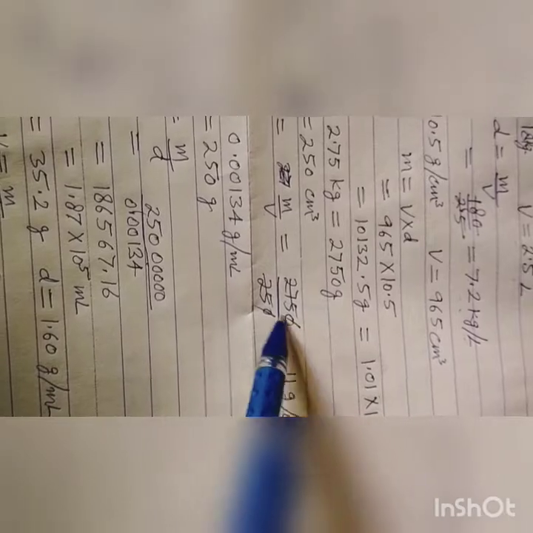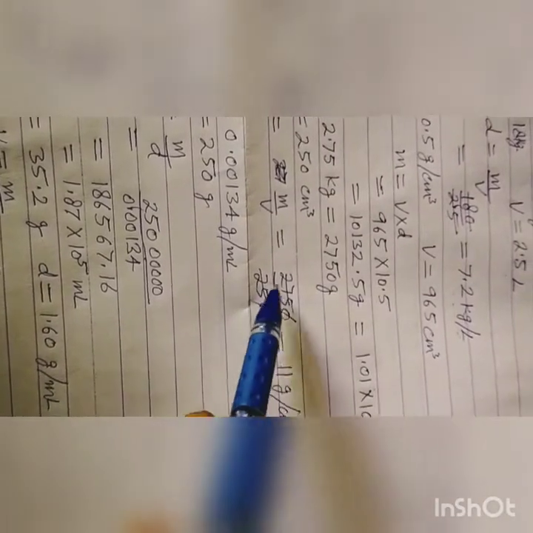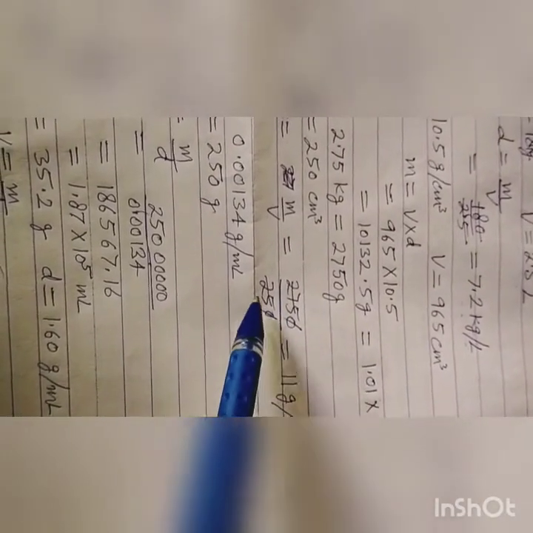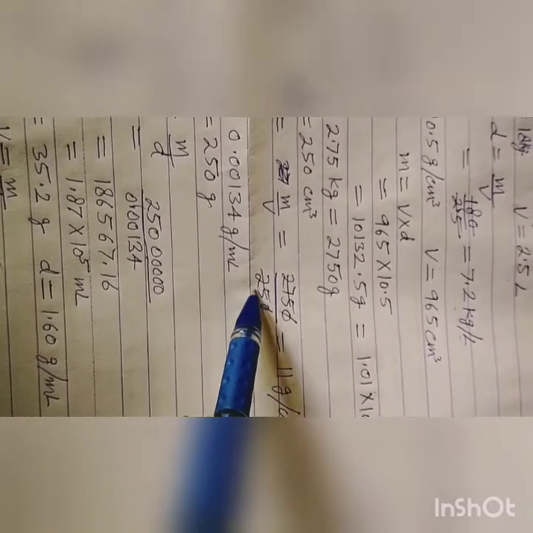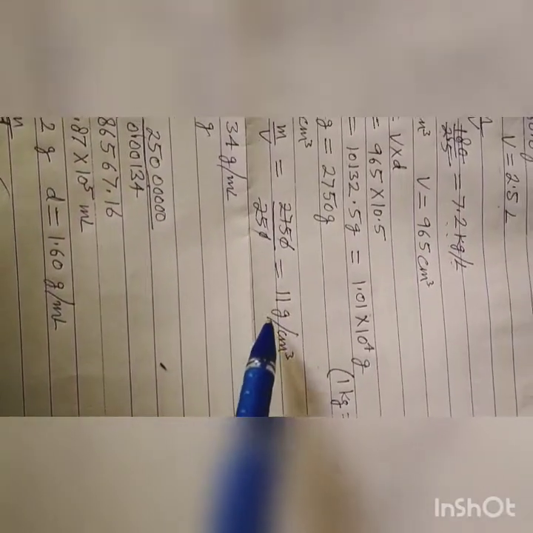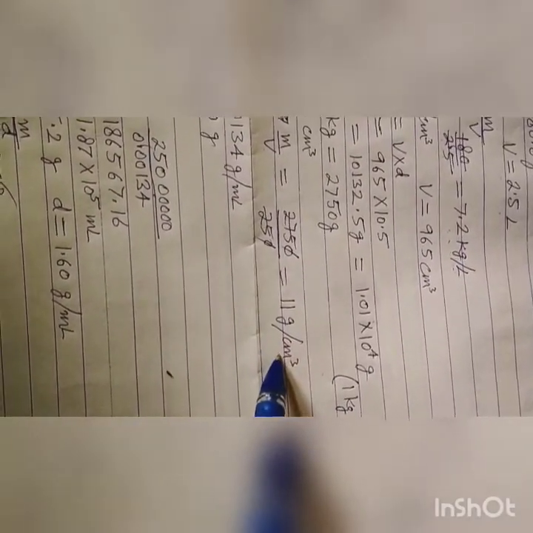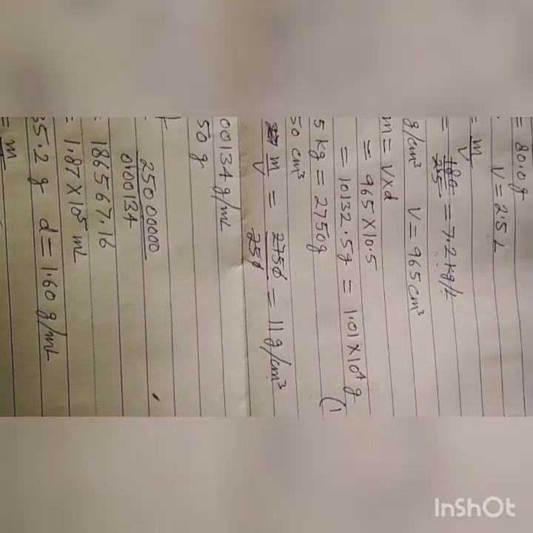Cancel 0 by 0 and divide 275 by 25 and you get 11. So the density is 11 grams per centimeter cube. Okay, that is the answer.